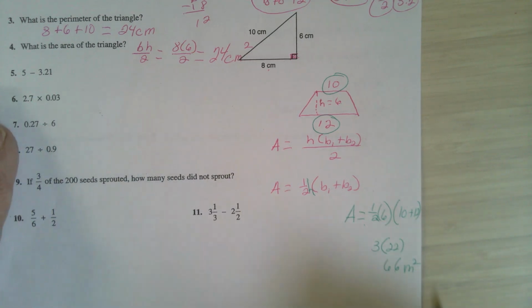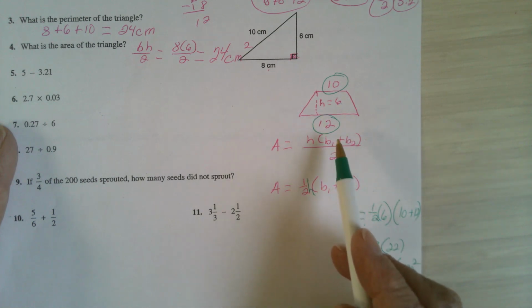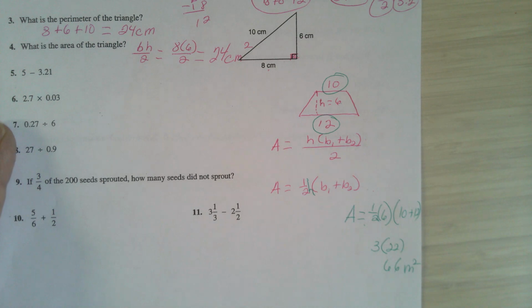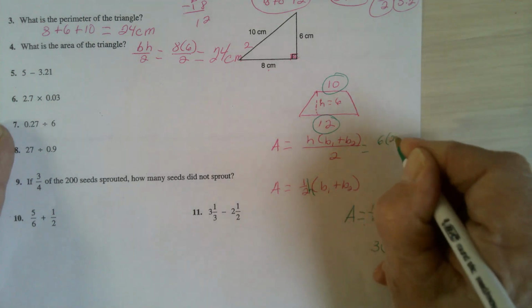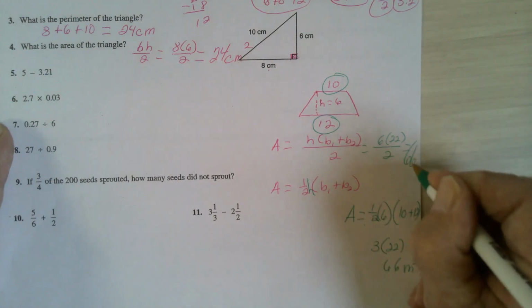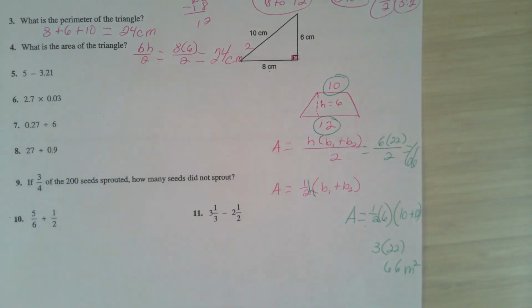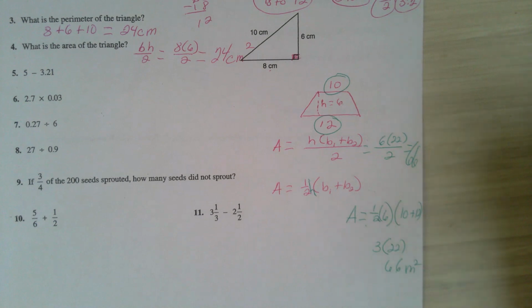You'll get the same answer if you do 10 plus 12 is 22. 22 times 6, so you would have 6 times 22 divided by 2, and you would also again get 66. Any questions on a trapezoid? Got to know that shape. And you got to know how to do triangles too. Parallelograms and rectangles are easy. It's just base times height, right?